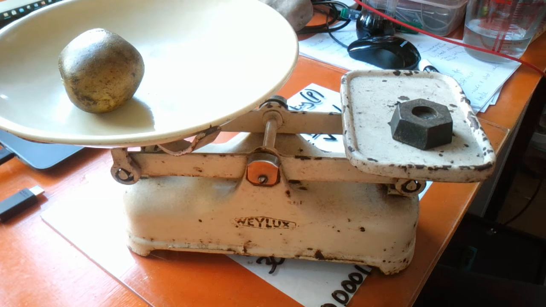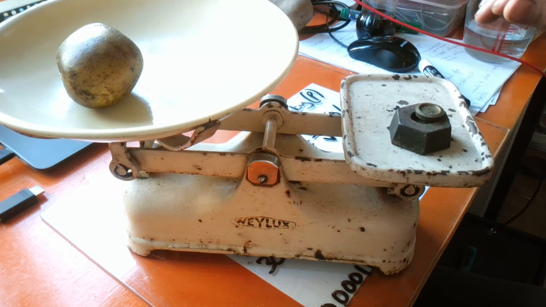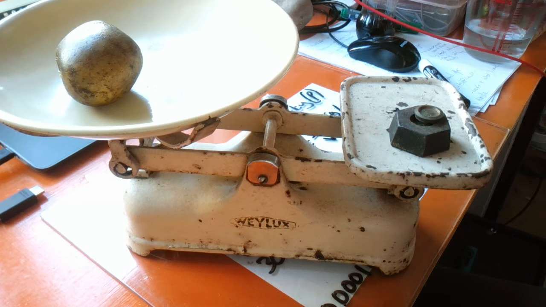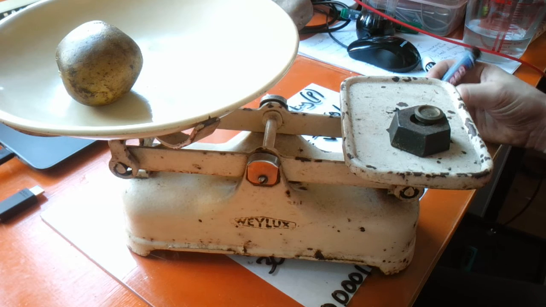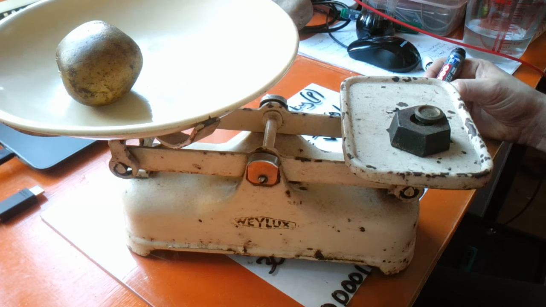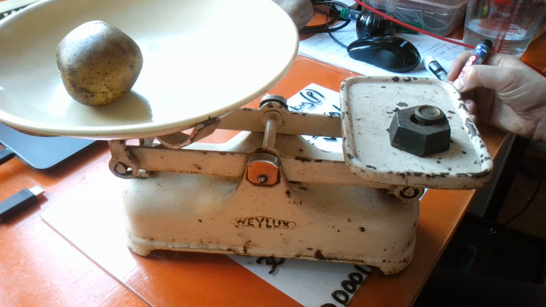I'm going to pop 100 grams on there. It hasn't done enough. Now, if I add on this, which is actually a 1/4 ounce mass, if we convert it, it's slightly more than 7 grams, rounded to 7 grams. So we've got 100 grams plus 7 grams, a mass of 107 grams. So our potato weighs 107 grams. That means its mass in kilograms, which is our SI unit, is 0.107 kilograms.